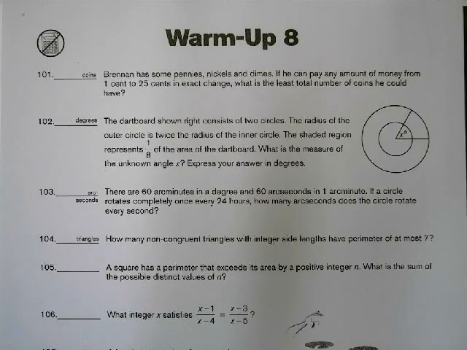I've got warm up 8 from the 2026 problem set. Let's do it. Brennan has some pennies, nickels, and dimes. He can pay any amount of money from 1 cent to 25 cents in exact change. Good for him. What is the least total number of coins that he could have?